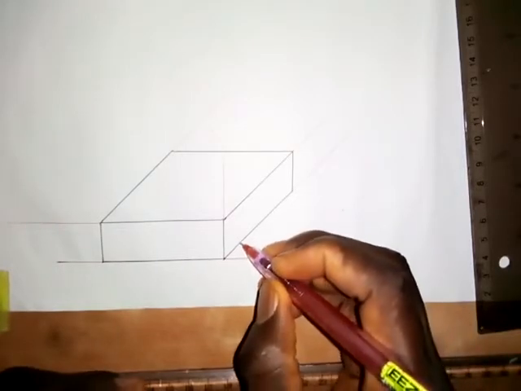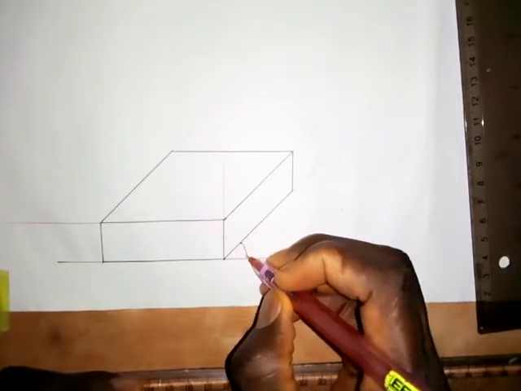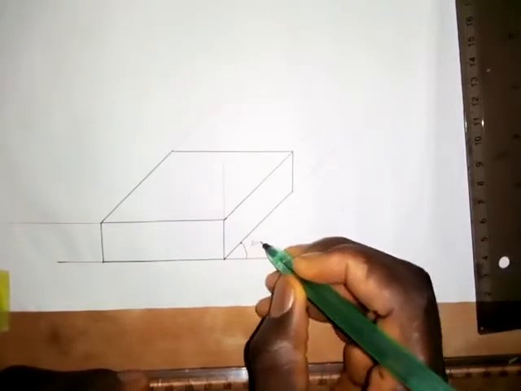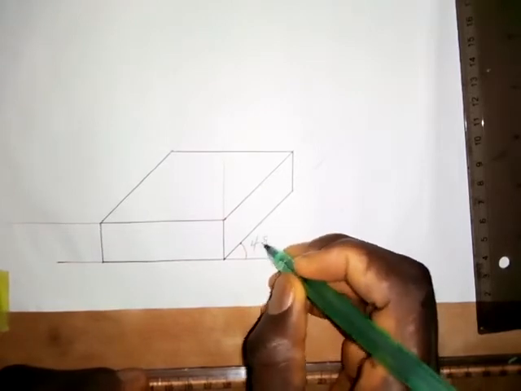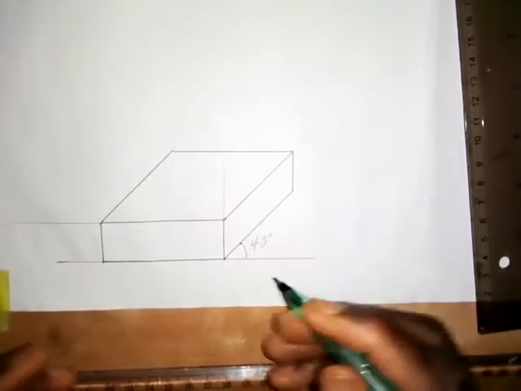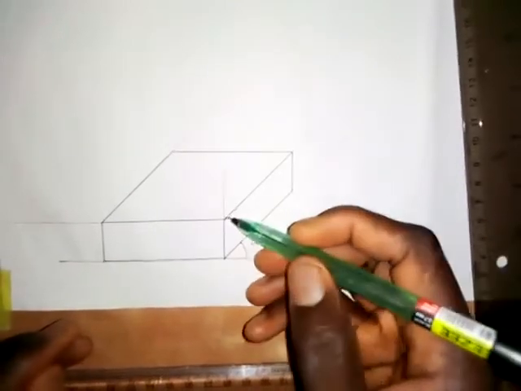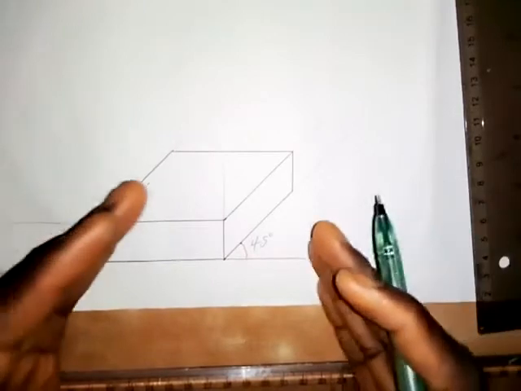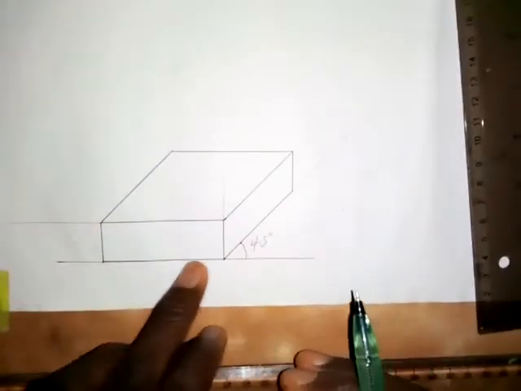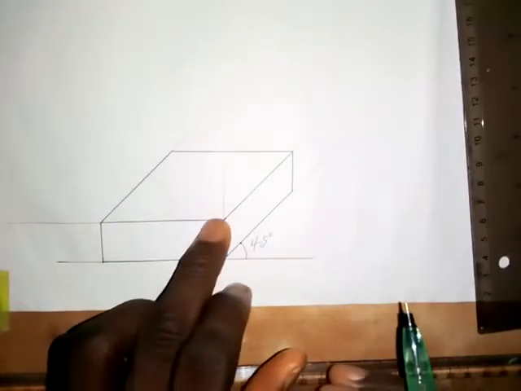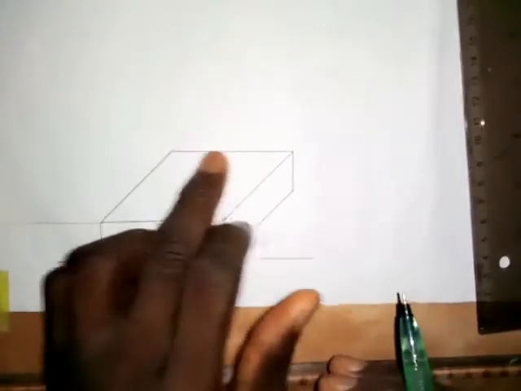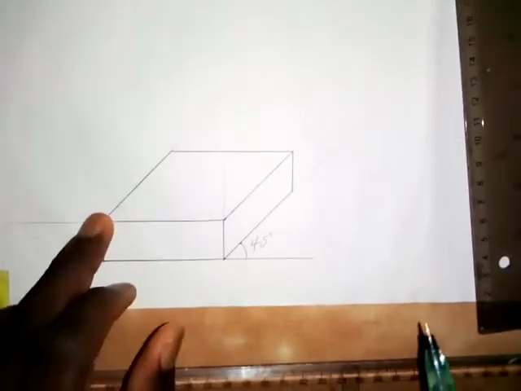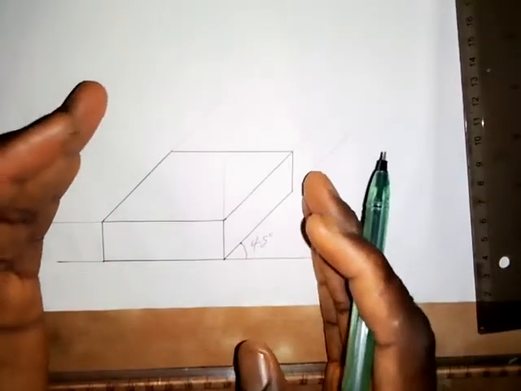This line, as seen in the diagram, is inclined at an angle of 45 degrees. So this is a receding line. For this line and for this line, we use our 45 degree set square to produce them. While this line is a horizontal line, this is also a horizontal line, and this is a horizontal line. This line is a vertical line, this is a vertical line, this is a vertical line. So this is an oblique object.